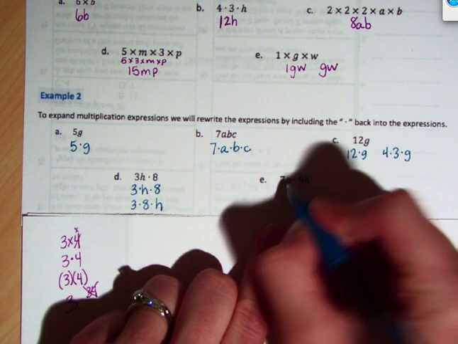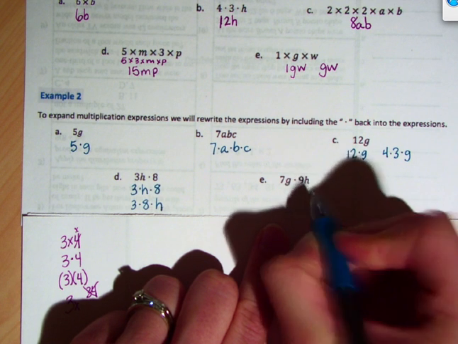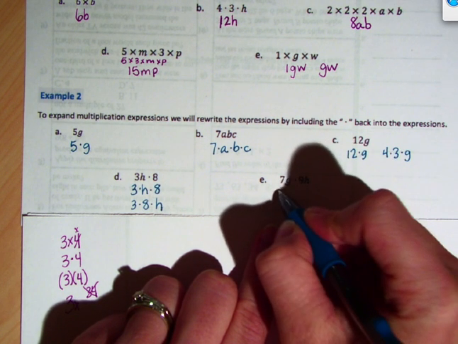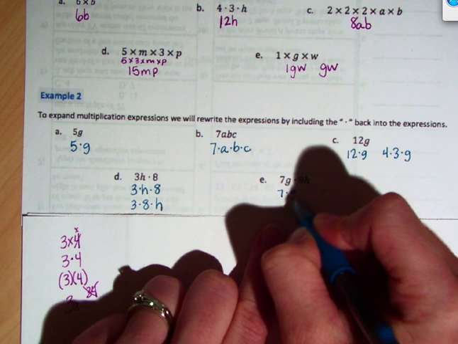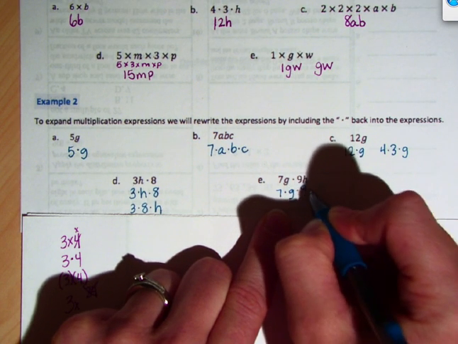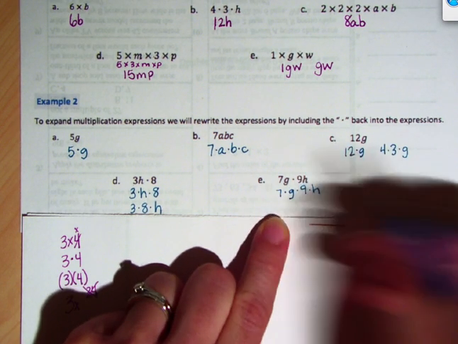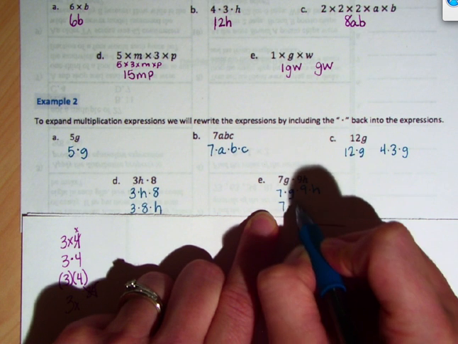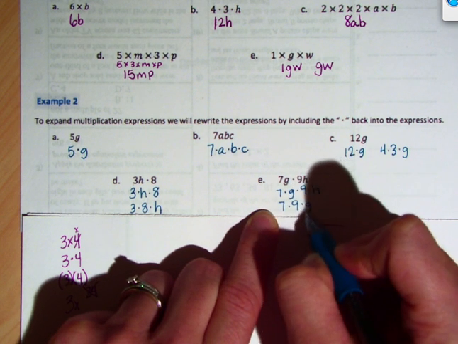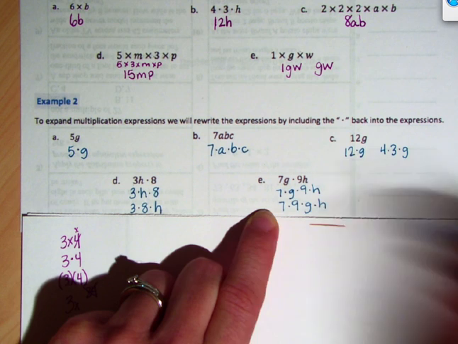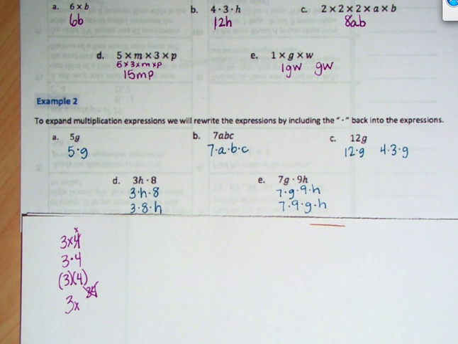All right, for these 2 terms, 7 and then 9 are the coefficients. Then I'm going to group together my numbers, 7 and 9, and G and H, still using that dot in the middle for my multiplication. I'm expanding them back out. And that's going to help us with our next example.